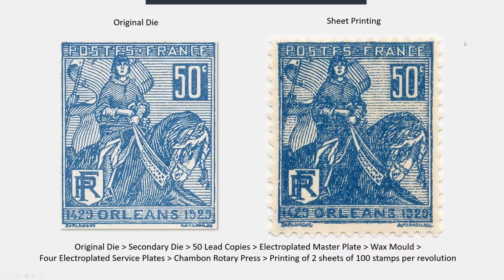And just to show you the difference between what was coming off the original die and the sheet printing, you'll see that there was a considerable reduction in quality. I think everybody was really disappointed with this. Barlang was disappointed. He was accusing Mignon of doing a deliberately bad job because he didn't get the first prize.